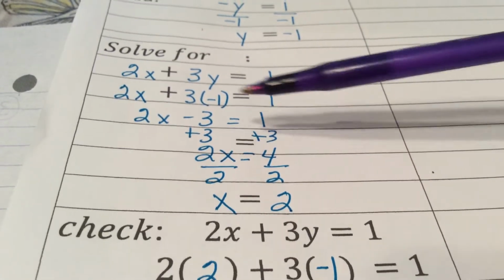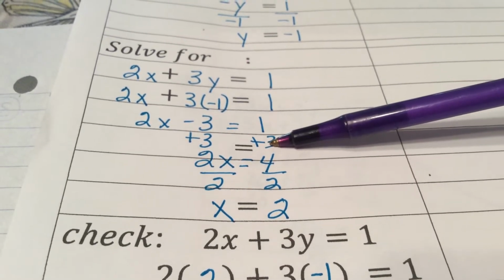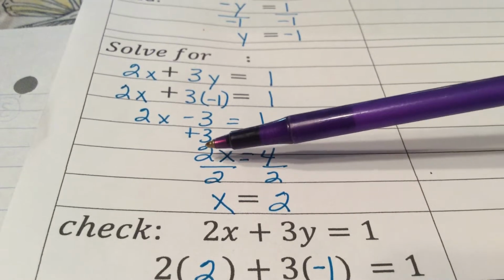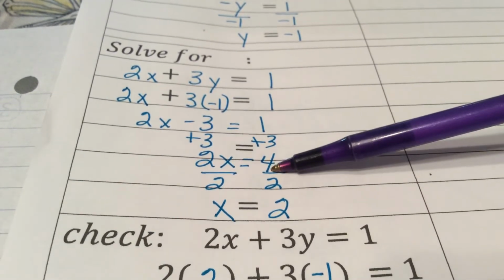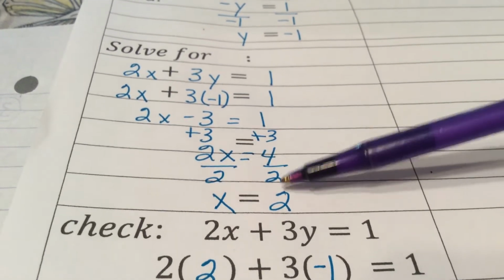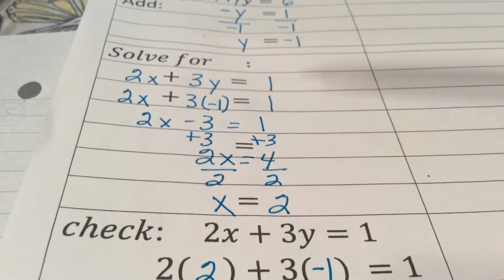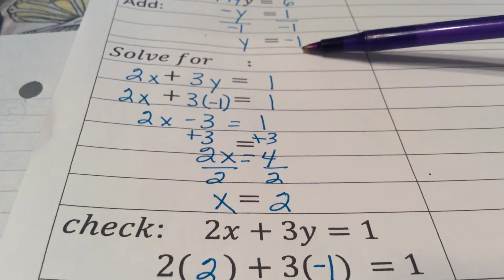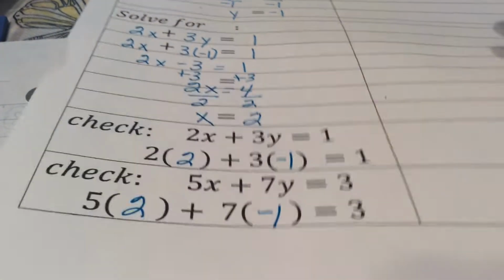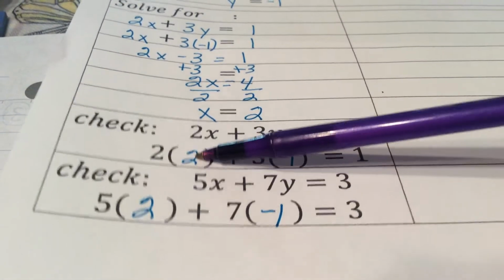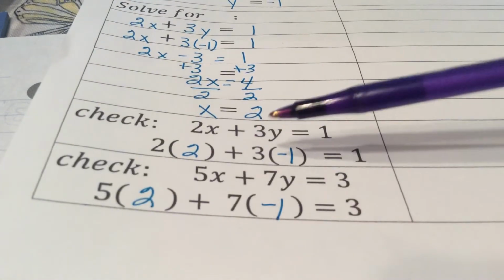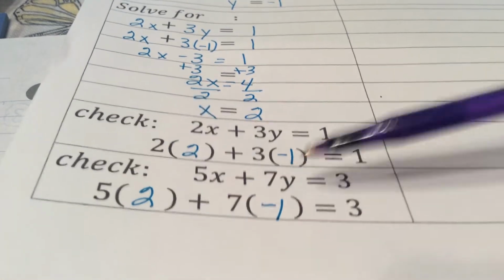We're going to add 3 to both sides. When we do that, we get 2x equals 4. Now divide by 2, we get x equals 2.